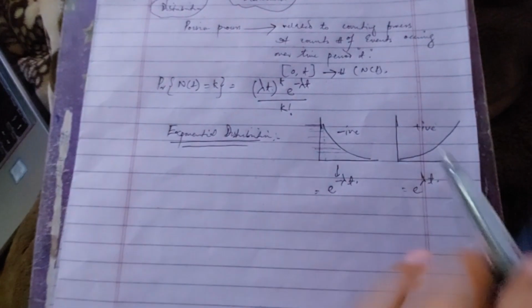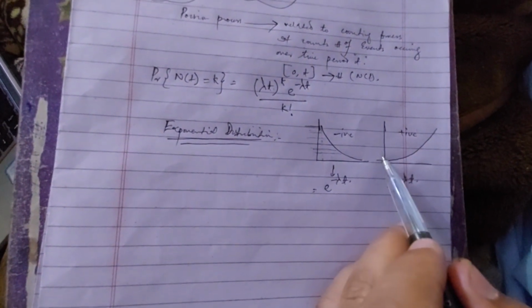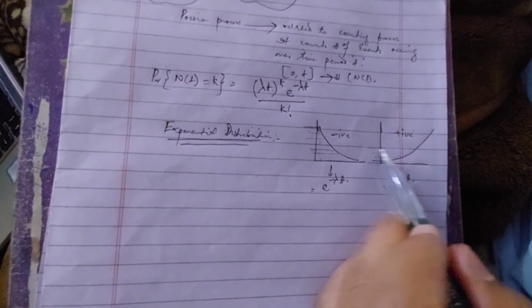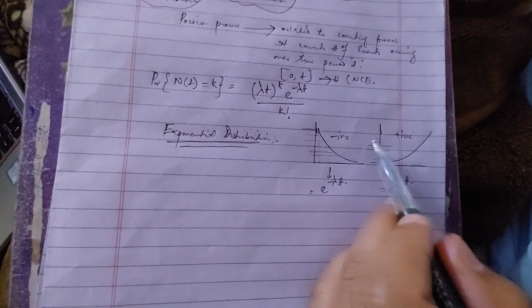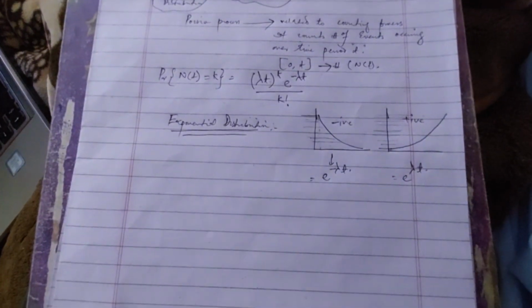While in the positive one, initially the parameter is quite low, but as time passes, the parameter becomes higher and higher.